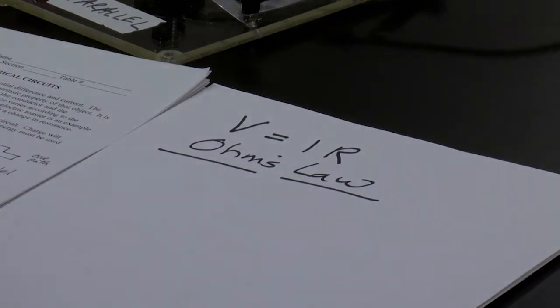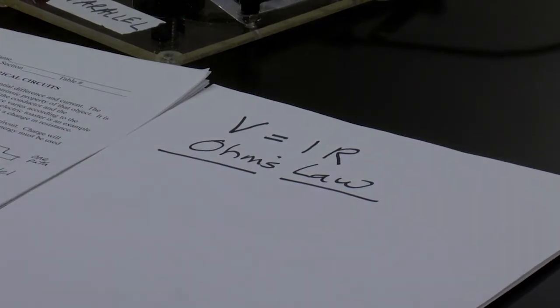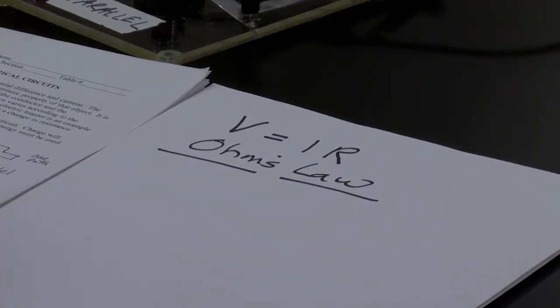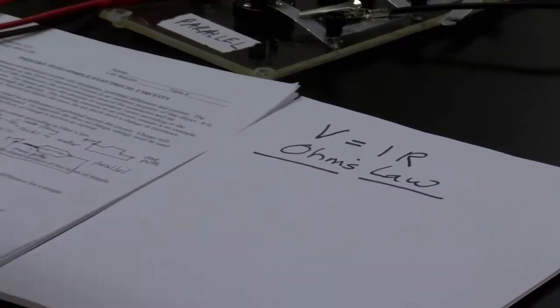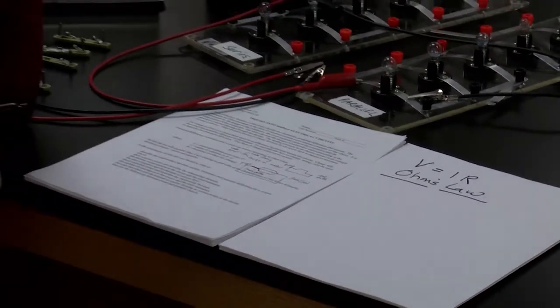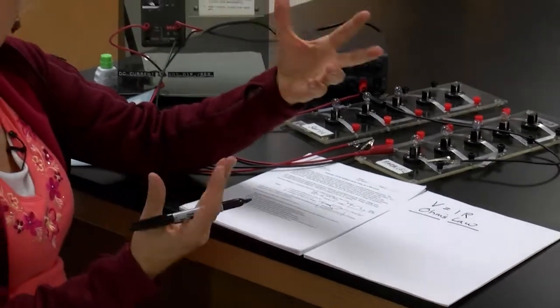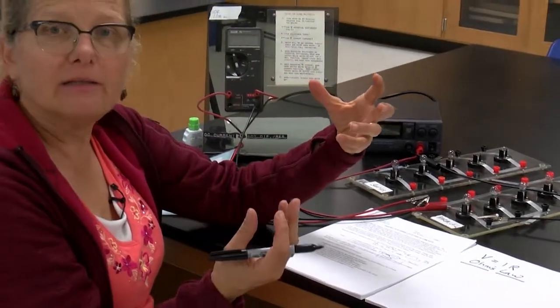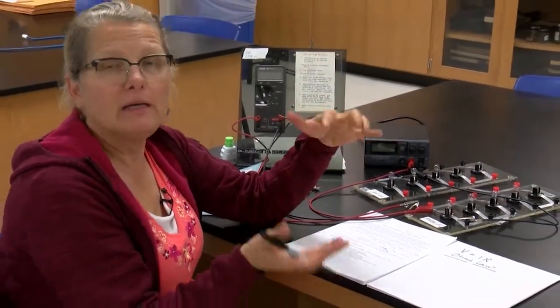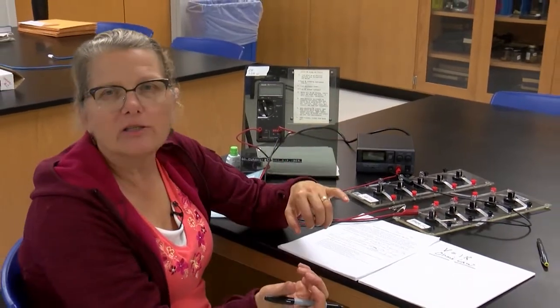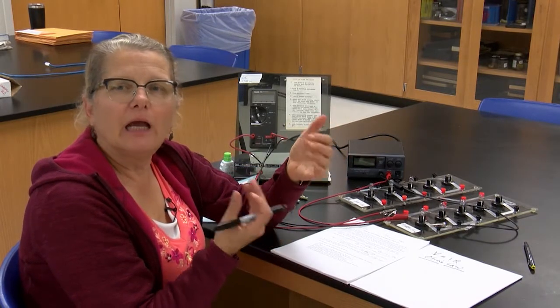In this lab, we're going to see circuits and how they work, and how voltage, current, and resistance relate to each other. Your house is wired in different circuits. We're going to find out, is that a series circuit or a parallel circuit? We're also going to find out how resistance affects current.